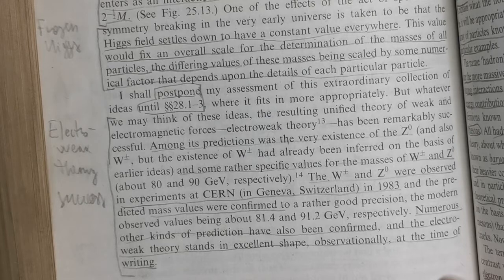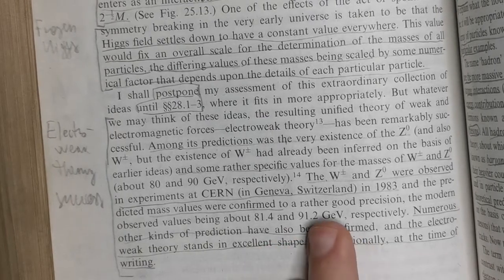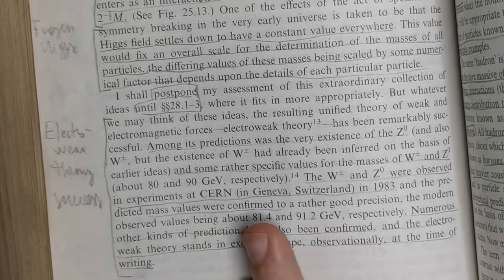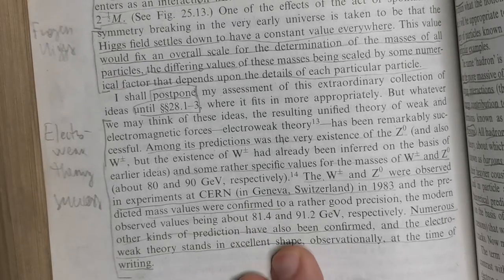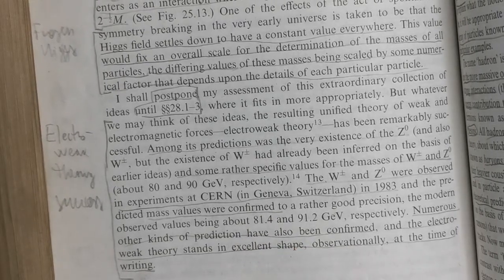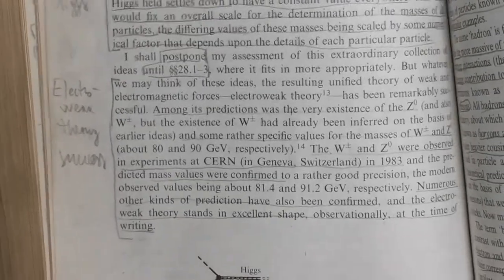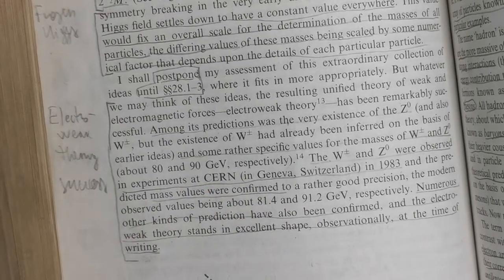So theory came first, and experiments at CERN were afterwards, and they confirmed with good precision that the modern observed values are consistent with the electroweak theory, and numerous other kinds of predictions have also been confirmed. So the electroweak theory stands in excellent shape observationally at the time of the writing of that book. So I think like 10 or 15 years ago.